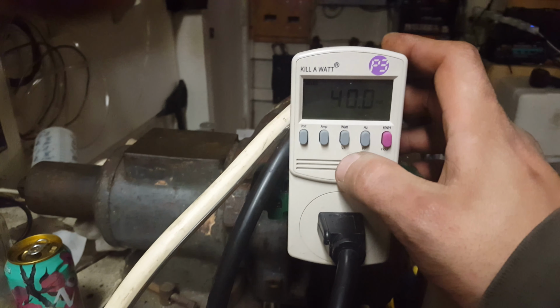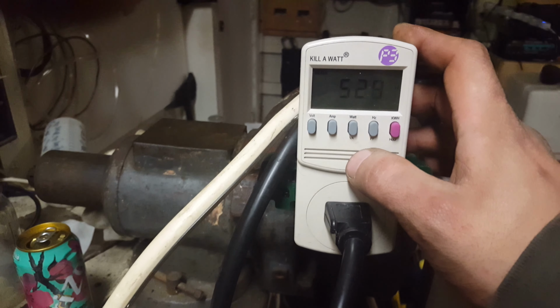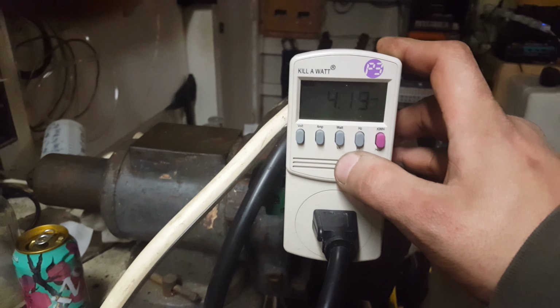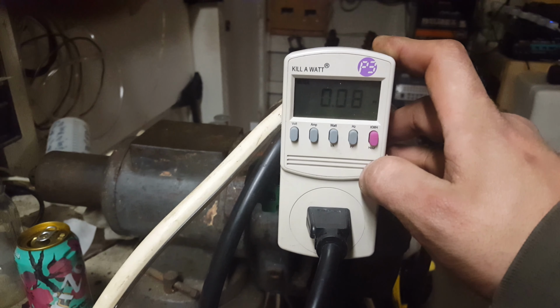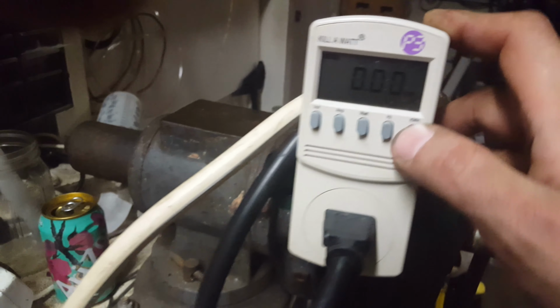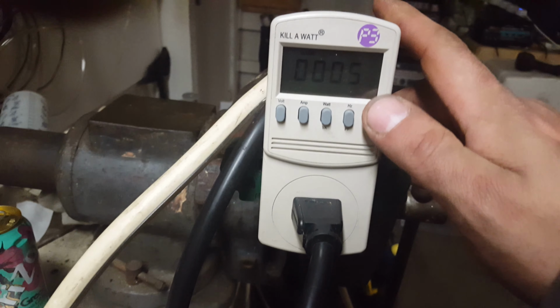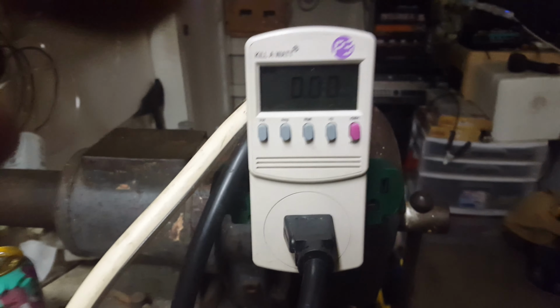The kilowatt meter is showing 40 watts, 124 volt amps, 4.34 amps, 0.08 power factor. 5 minutes runtime so far, 0 kilowatt hours.